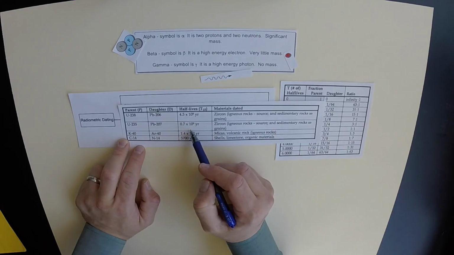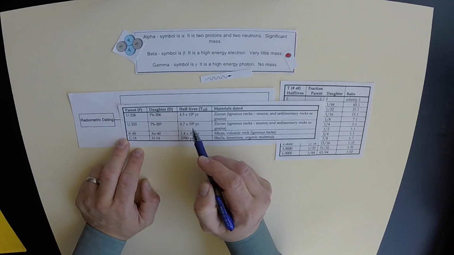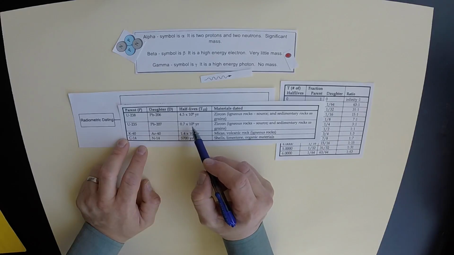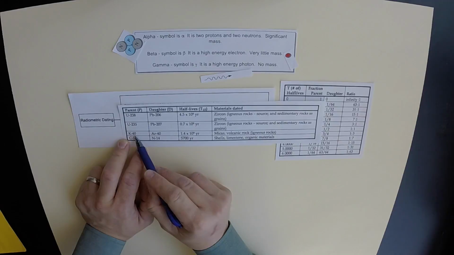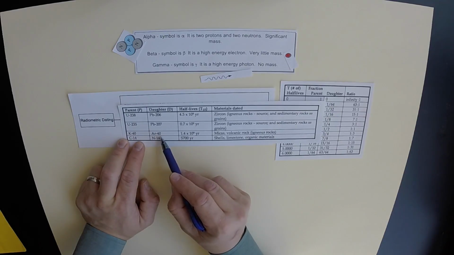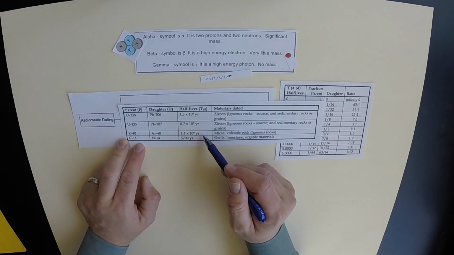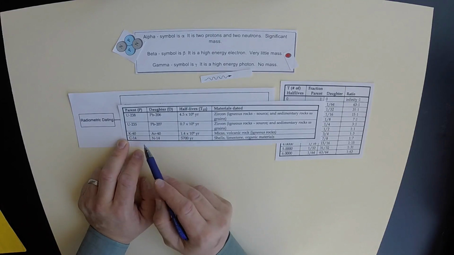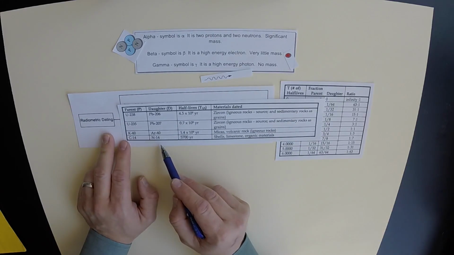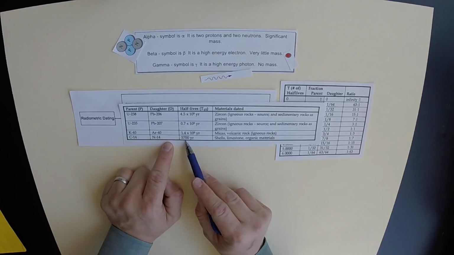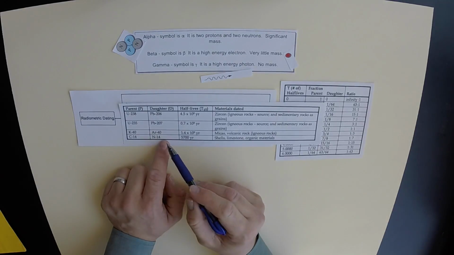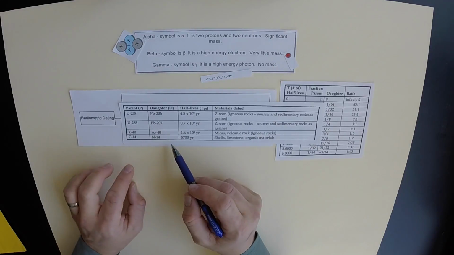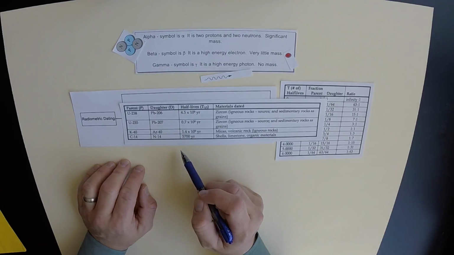That means it would take that long for half the uranium atoms in that object to decay into the daughter isotope. Potassium-40 decays into argon-40, and the half-life there is 1.4 billion years. Carbon-14 decays into nitrogen-14, much shorter half-life, only 5,700 years. If you've heard of carbon dating, it can determine the approximate age of objects that were once living.